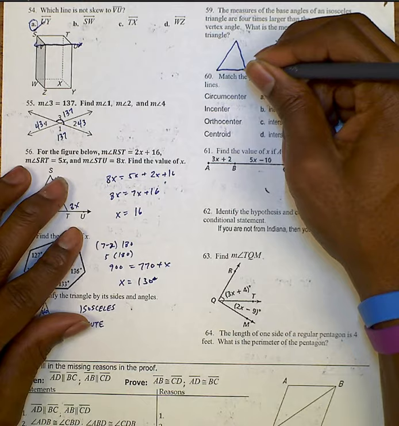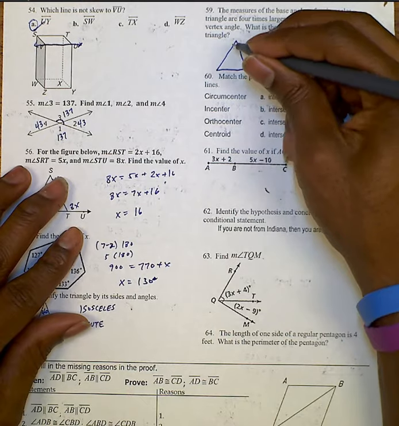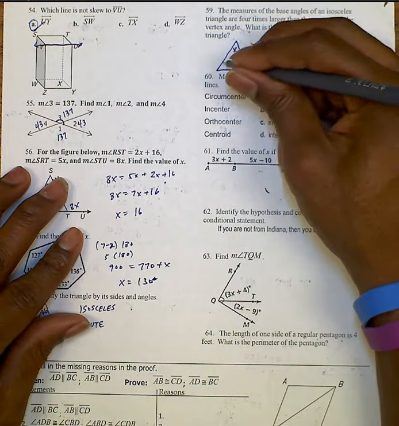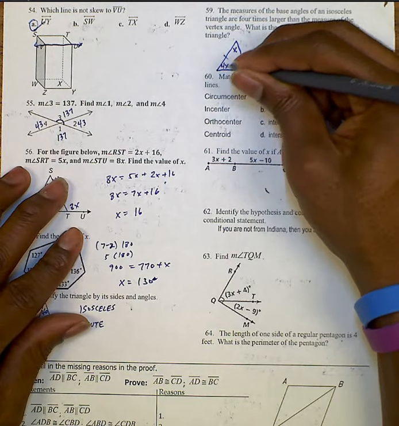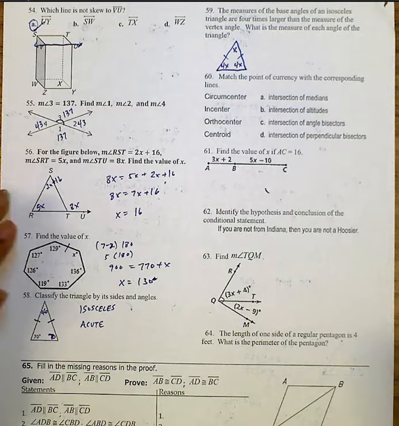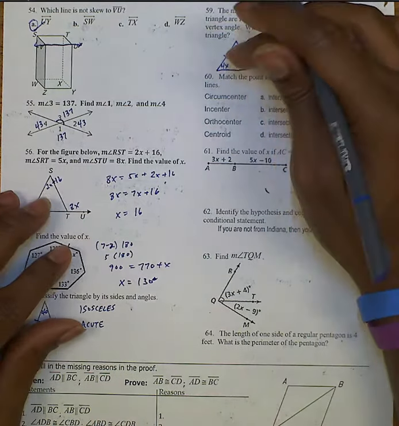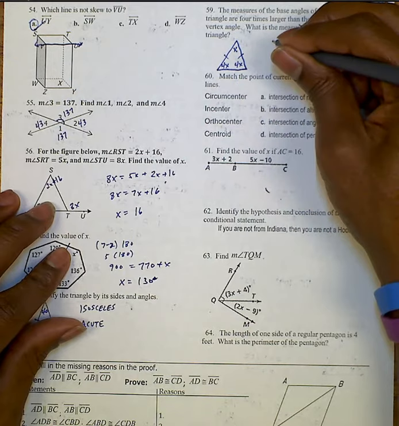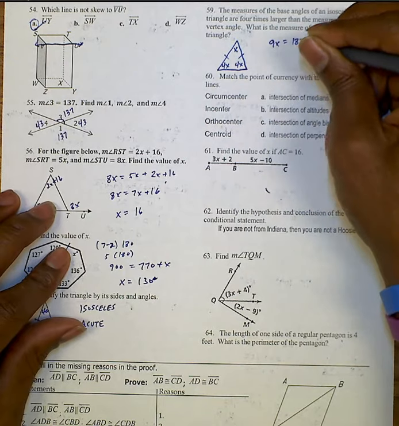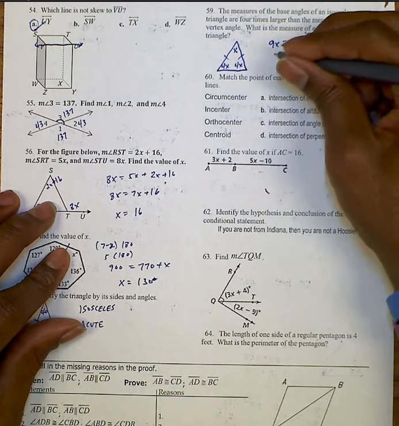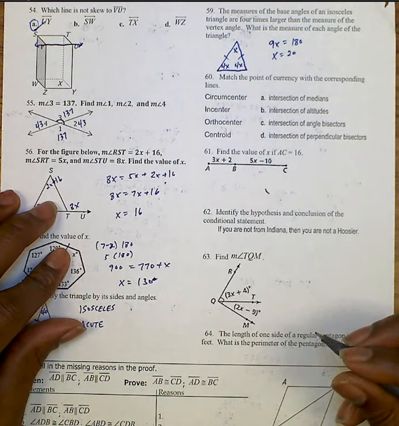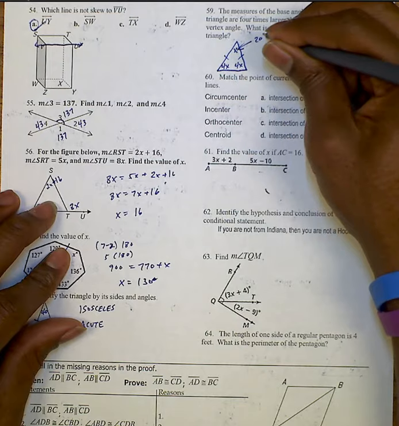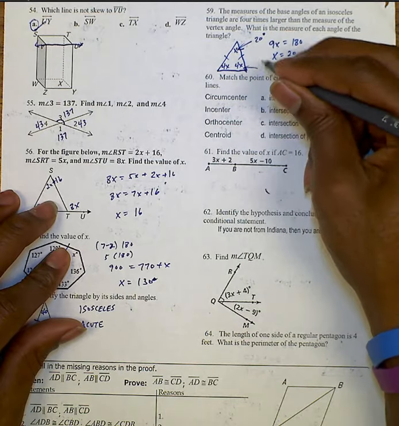They say the measure of the base angles are 4 times larger than the vertex angle. So I'll just say we don't know what the vertex angle is, x. The base angles are going to be 4 times larger than the vertex angle. And so what we have here is 4x plus x, that's 9x, equals 180. So we find that x is 20. Okay, so we know that the measure of the vertex angle is 20 degrees, and the measure of the base angles are going to be 80 degrees each.